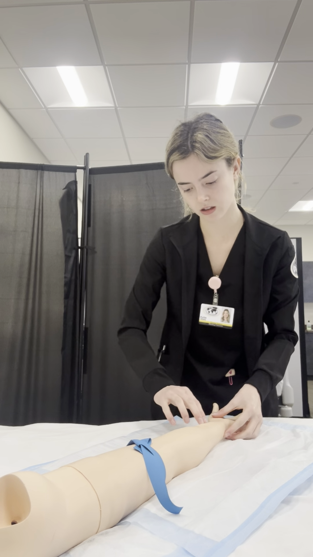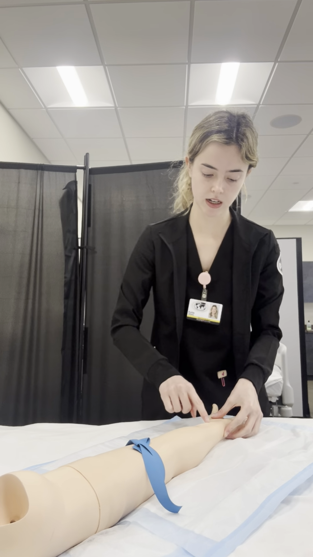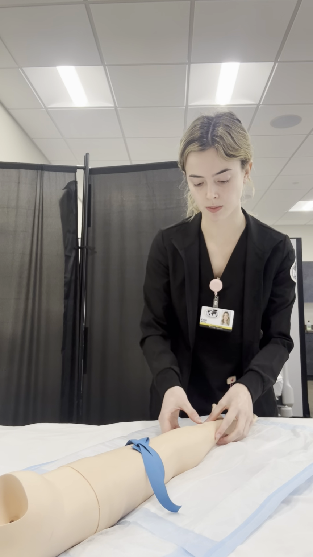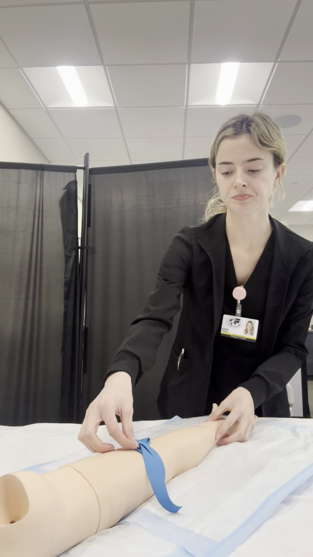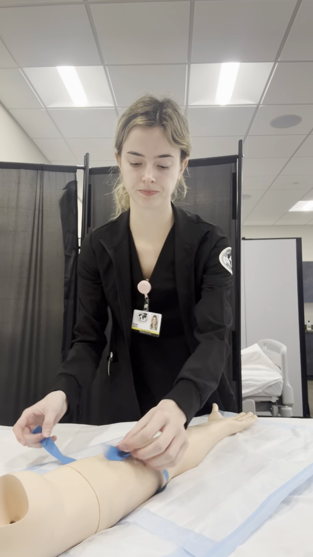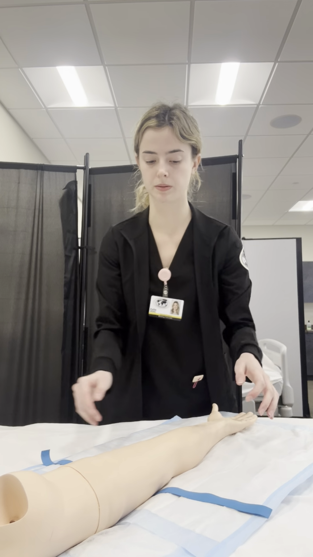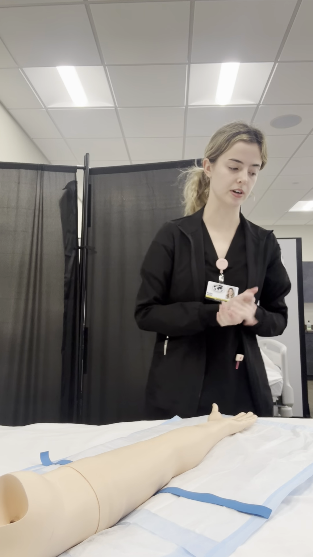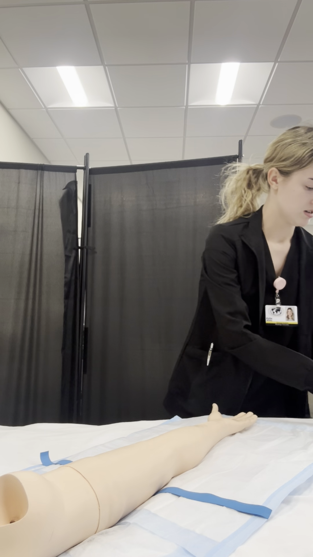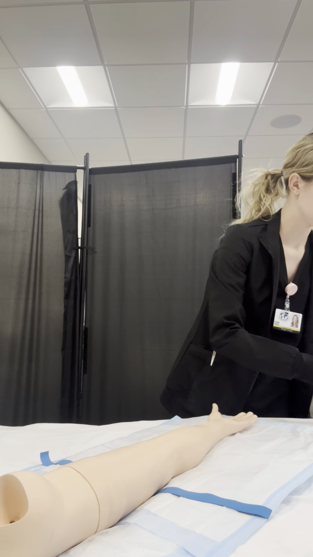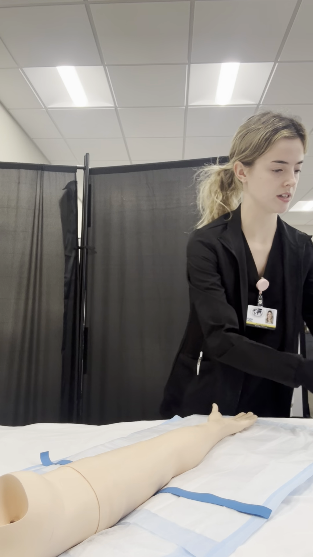Okay, so as I'm tapping this vein, it's bouncing back. It seems like an appropriate insertion site to use. So let's pop that tourniquet off. Leave it right here. I would instruct the patient just to relax, and I'm going to set up the rest of my supplies. So I'm laying out all my supplies.